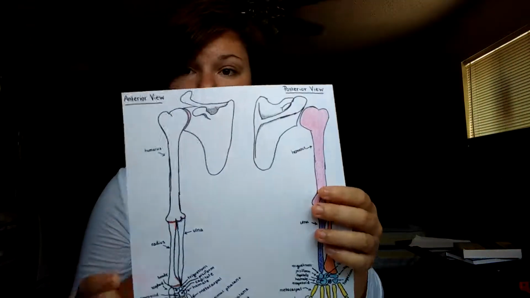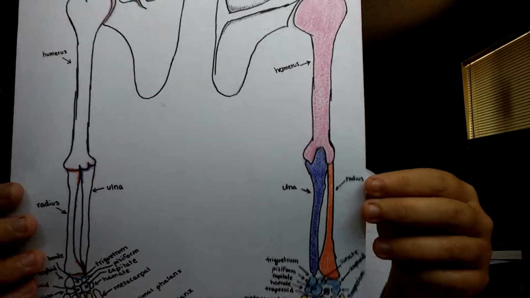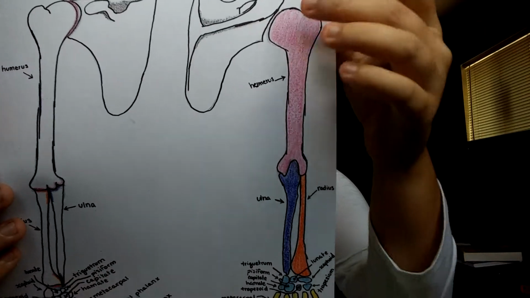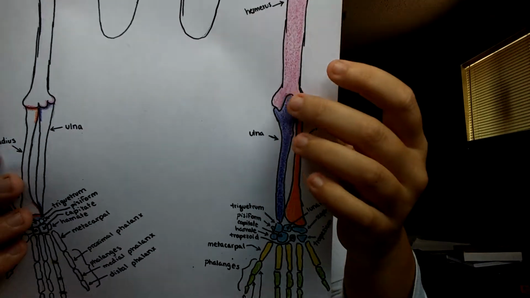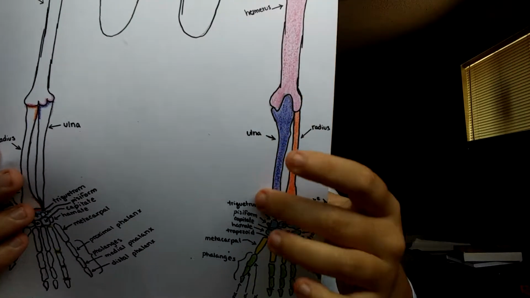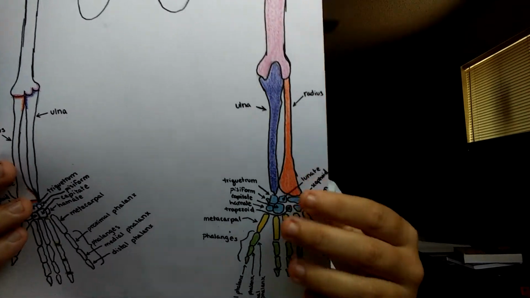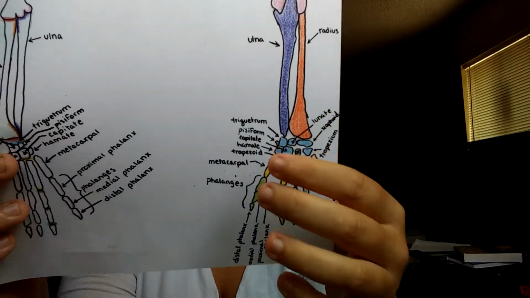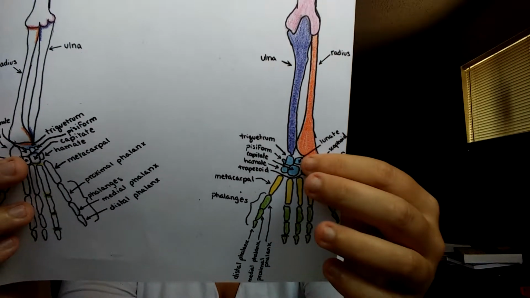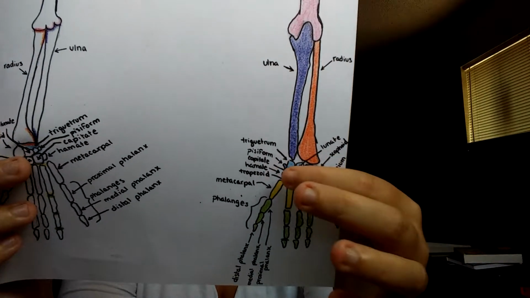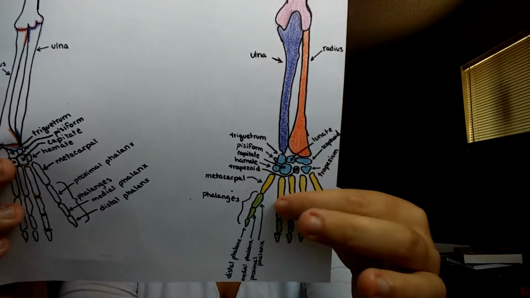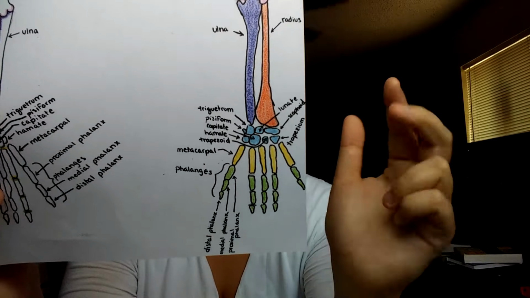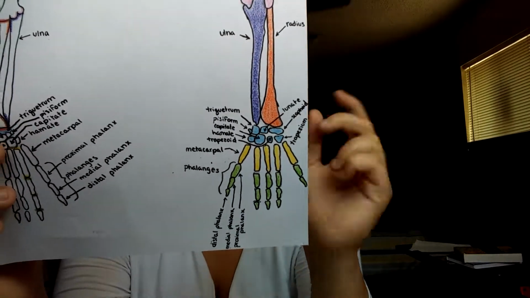Included in each of these areas, in the arm or the brachium, you have one bone, the humerus. In the forearm or the antebrachium, you have the ulna and the radius. And then in the hand, you have the carpal bones. There are 8, 4 in a proximal row and 4 in a distal row. You have the metacarpals, and then you have your proximal, middle, and distal phalanxes.